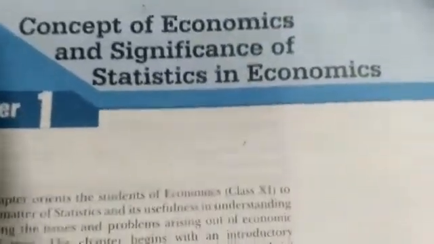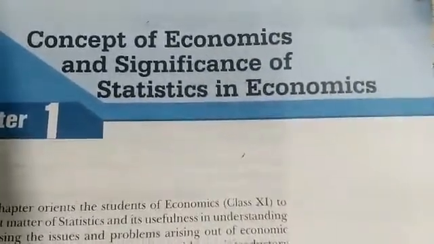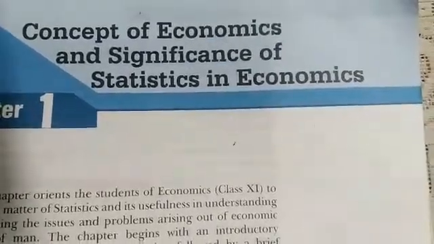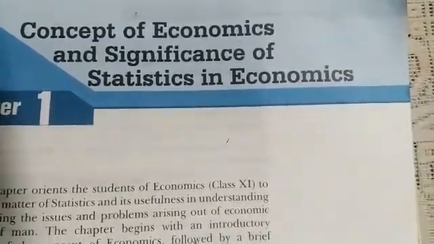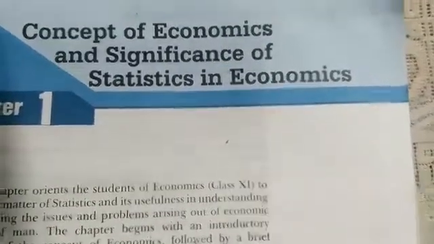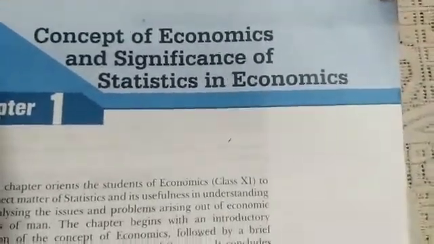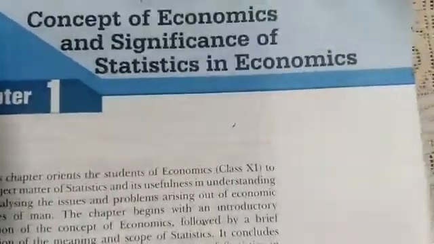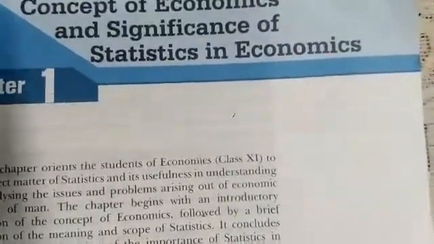Hello 11th class, this is your first chapter of your second book, Statistics for Economics, and here we are dealing with the very first chapter, that is significance of statistics in economics, and we are understanding what is the meaning of the statistics in both the sense, singular as well as plural.